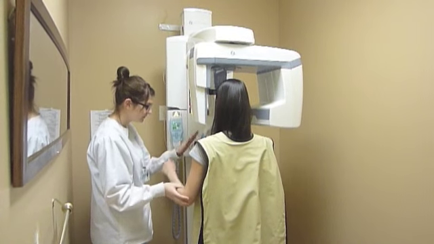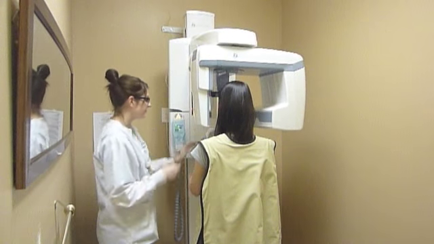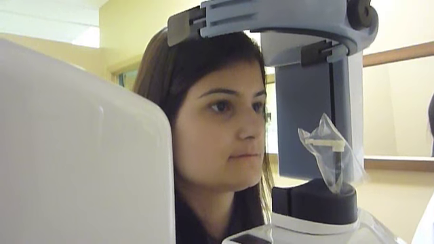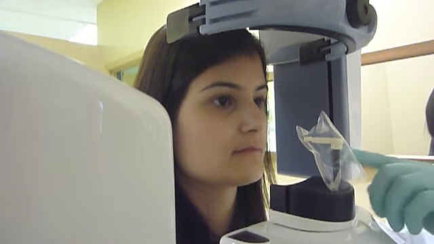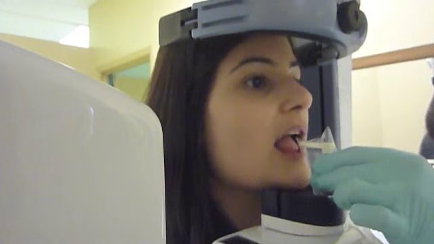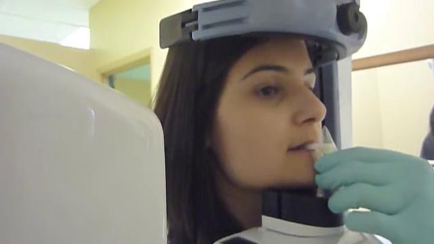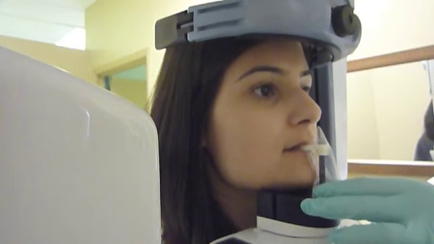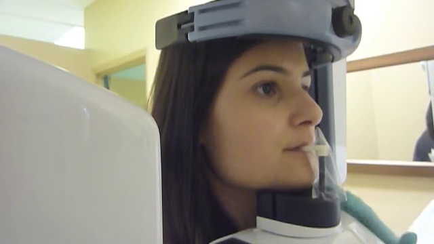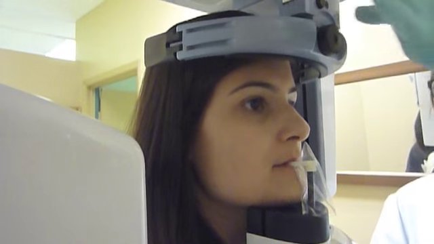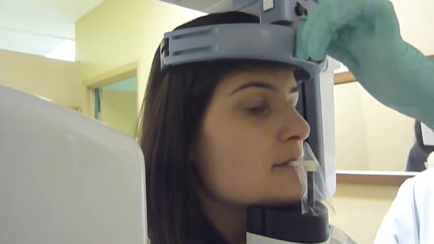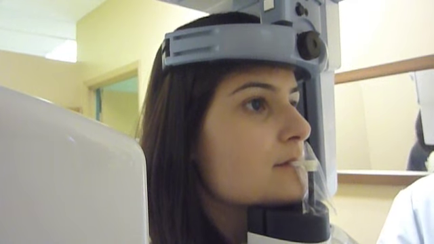Guide your client to the unit and instruct them to grip the handles. Have your client stand straight up and tall. Have your client place their chin on the chin rest. Next, have them bite down in the groove of the bite block with their anterior teeth end to end. Ensure the patient's head is parallel to the floor. Have the client move their forehead up to the head support and close the temple support using the black knob.